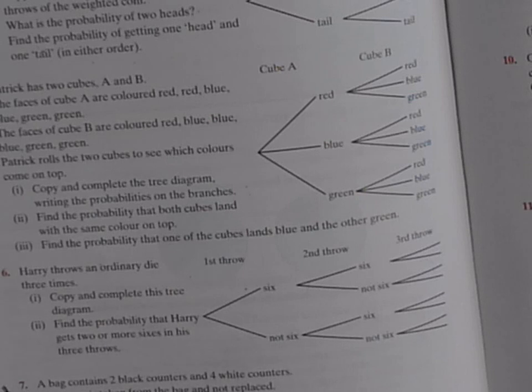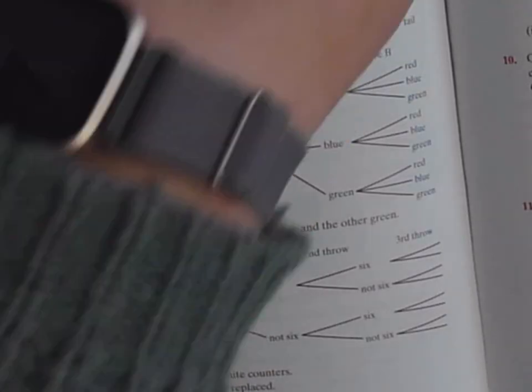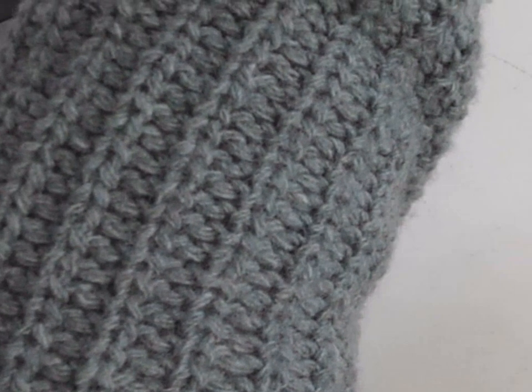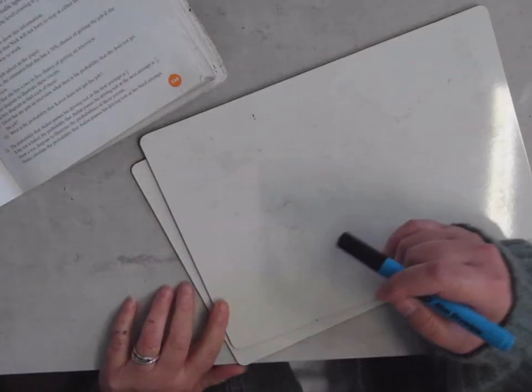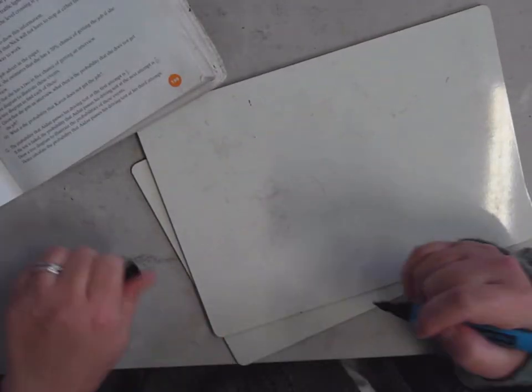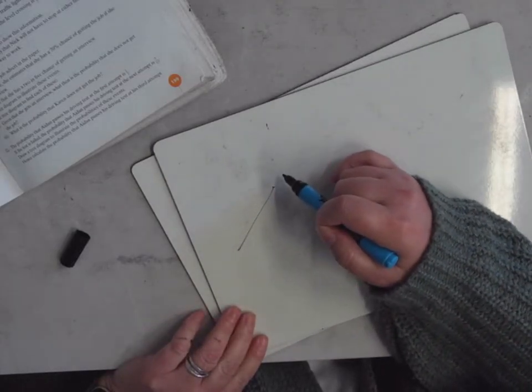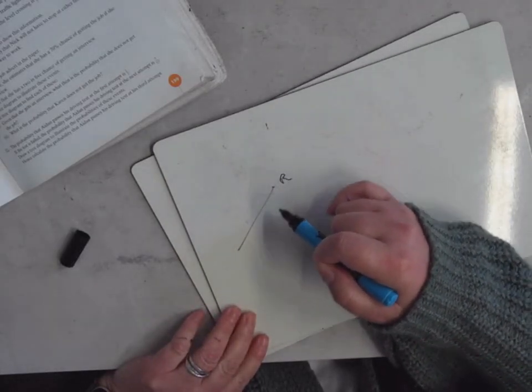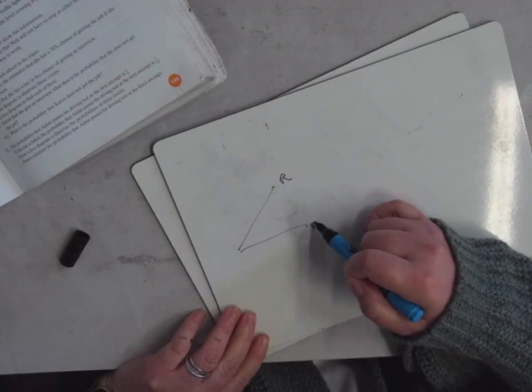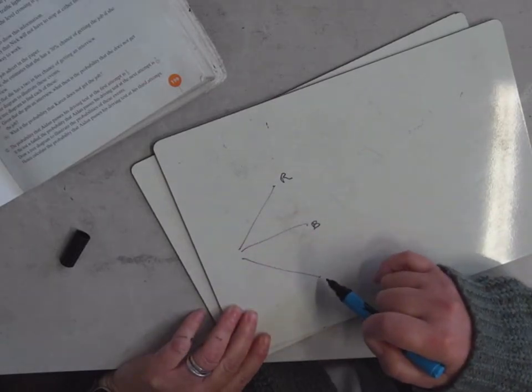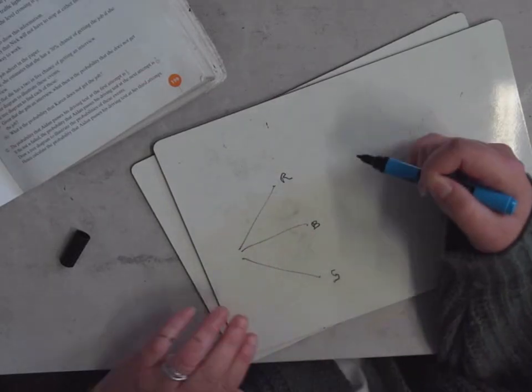Are we good? No, you need help. Right, okay. It's zoomed in. Great, thanks for telling me, because I would have zoomed away there. Right, okay, so what have we got? Red, blue, green. And that's the first one.